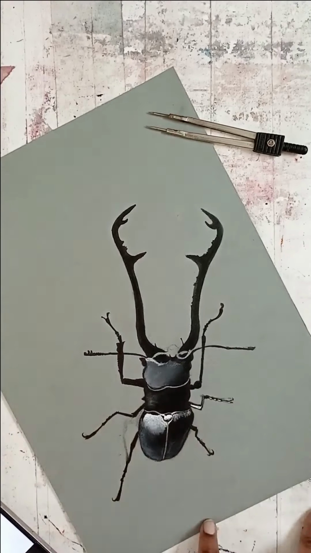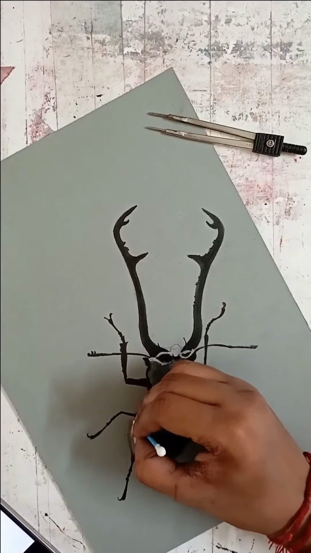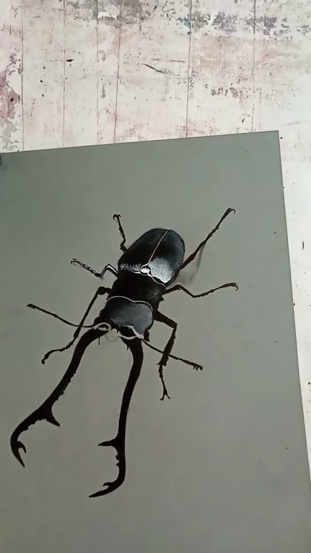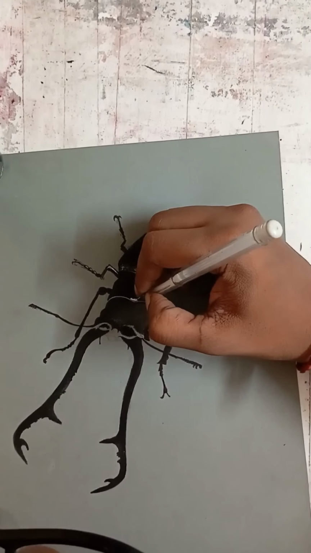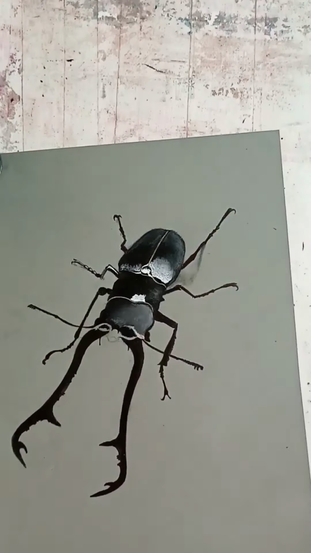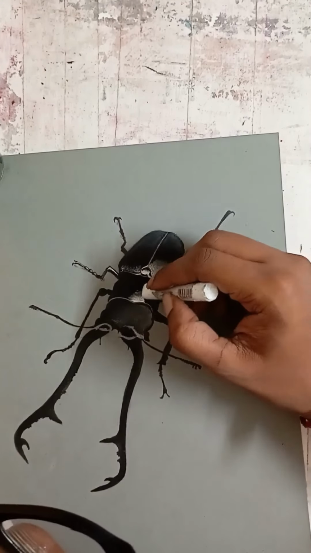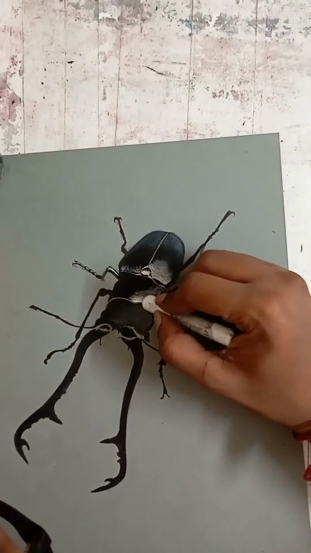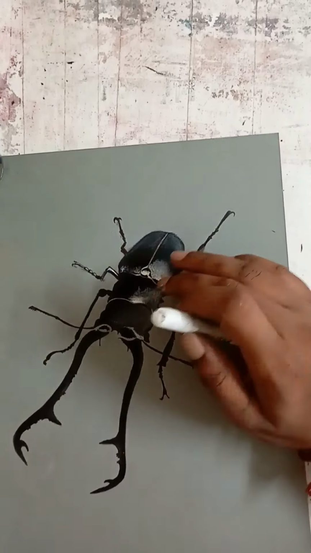Here I am adding a little bit of shadow. It was just to see how the shadow would look. So I added one shadow before every other shadow to check out if it will work, if the pencil will work as a good shadow agent, or I would have used something else.